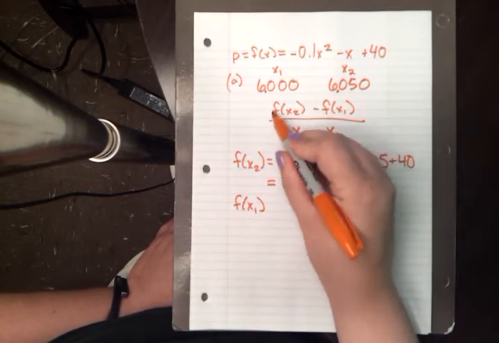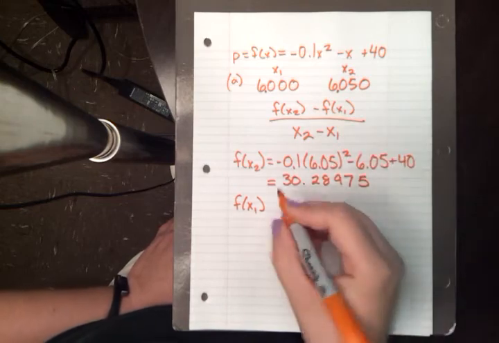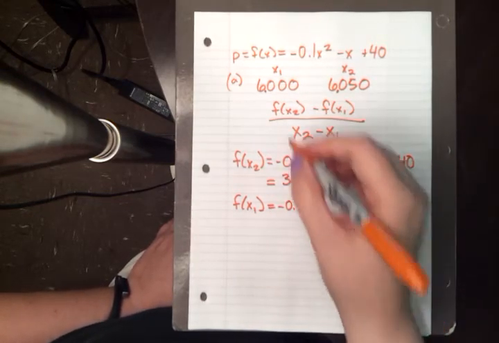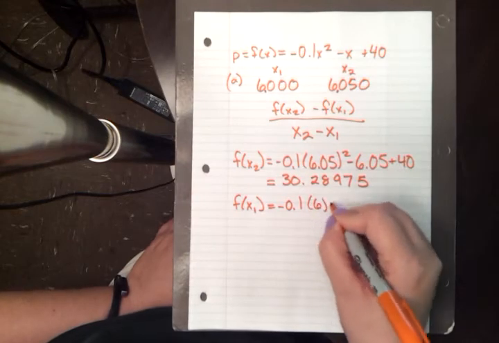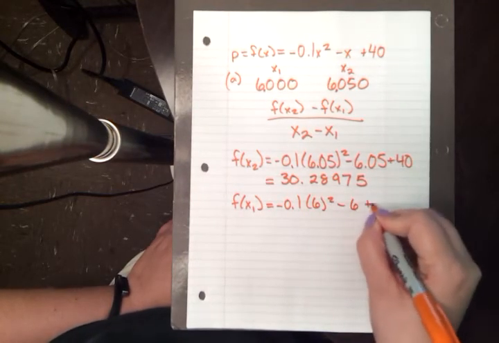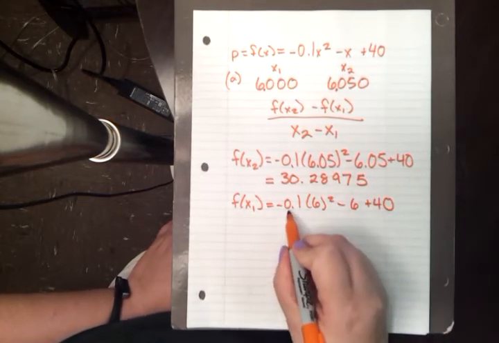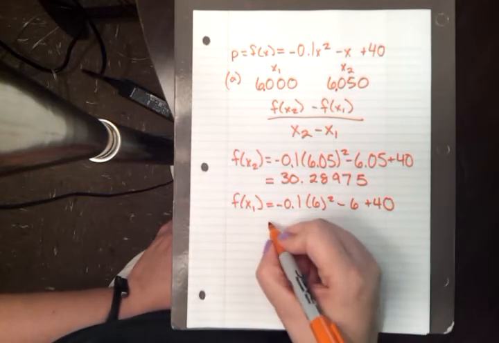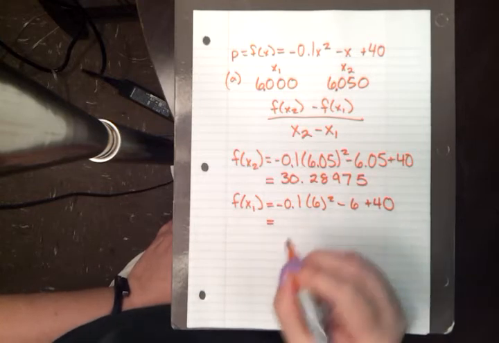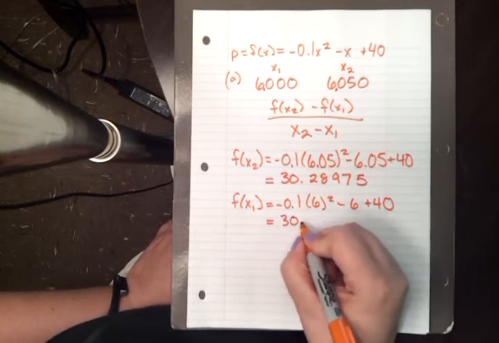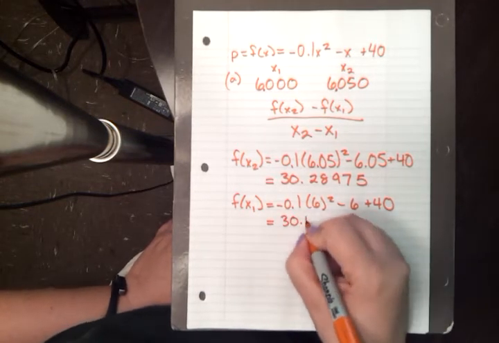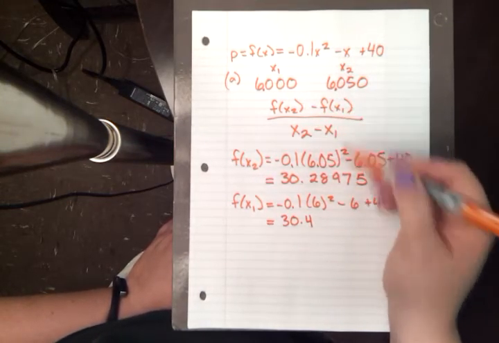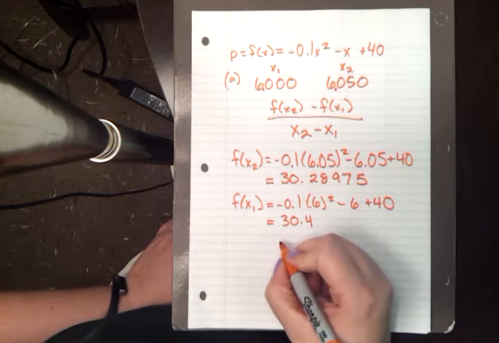Okay? And now we need f of x1 because we're going to have to subtract those two things, right? So we've already got this part of the puzzle. Now we need this one, and that one is going to be the same idea. Just plug x1, that 6.0, back into your original function, and you're going to come up with negative 0.1 times 6 squared minus 6 plus 40. Plug that into the calculator, and it's a lot nicer. You get 30.4. So we've got f of x2, we've got f of x1, and now we just need to subtract them from each other.